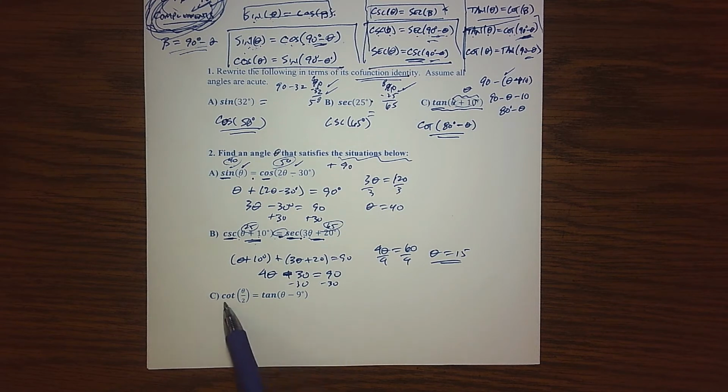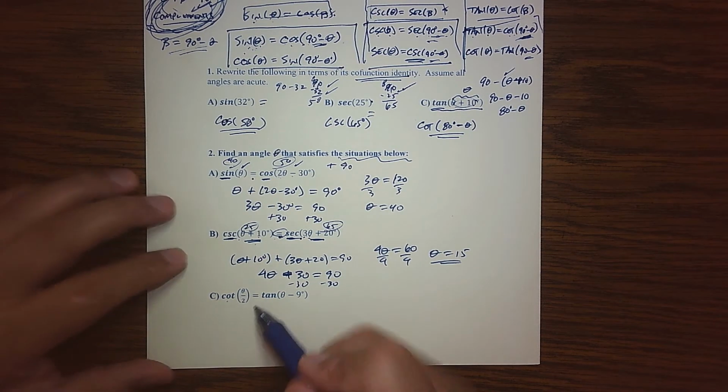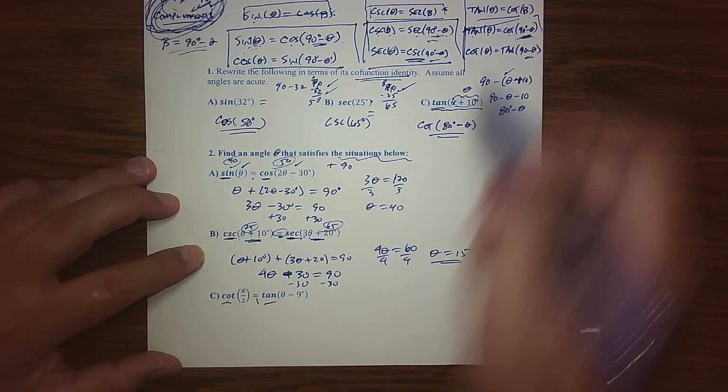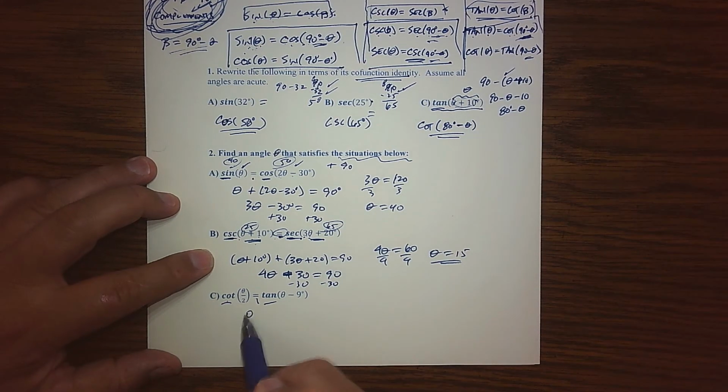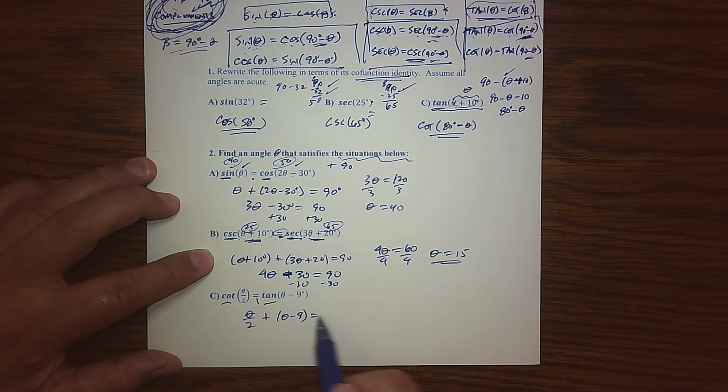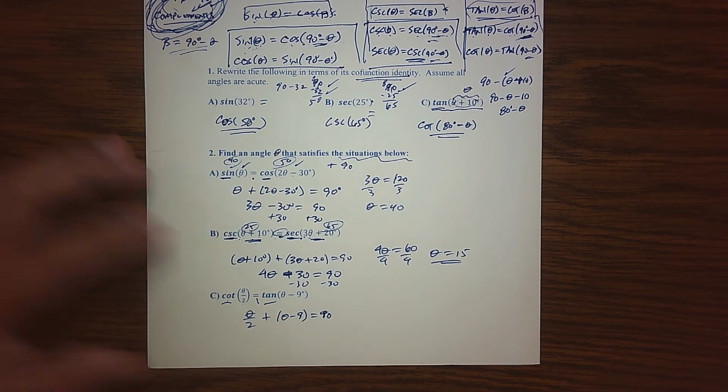Last but not least, we have a function value of cotangent equal to another function value of tangent. So how does this equality happen? Well, it only happens if they're complementary to each other. So theta over 2 plus theta minus 9 has to equal 90 degrees.